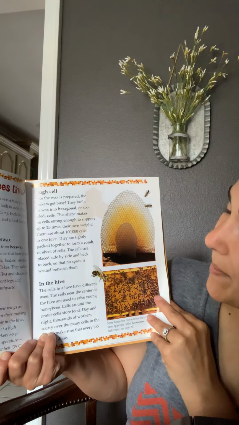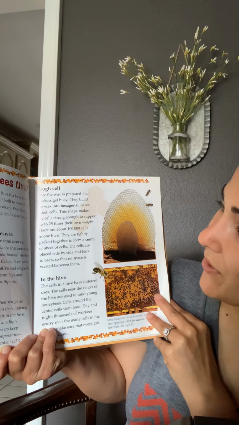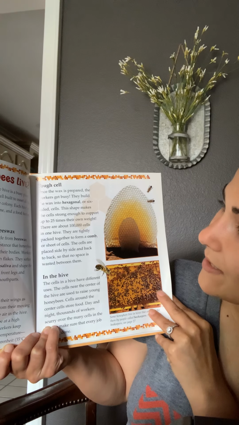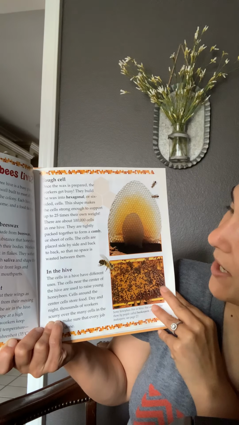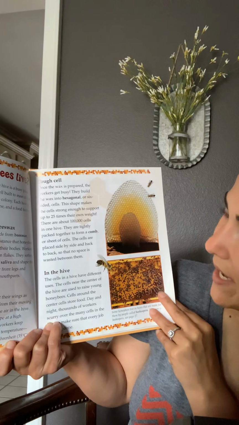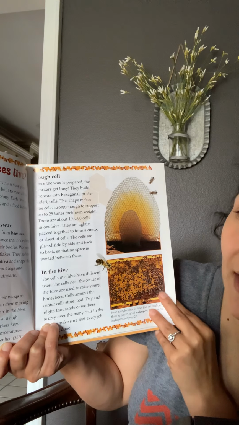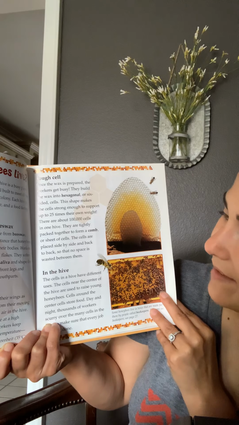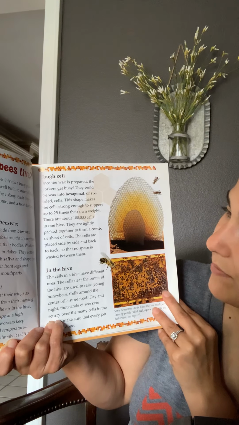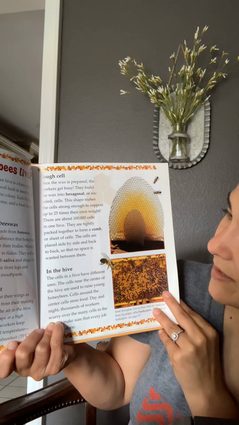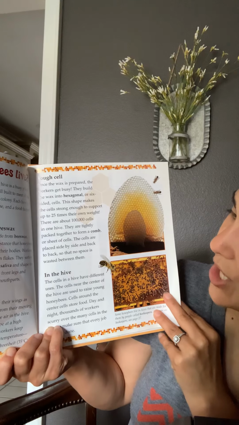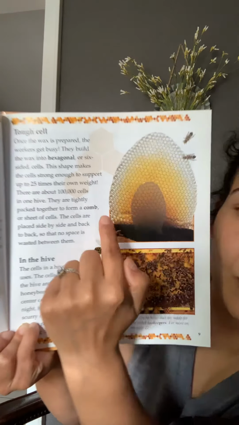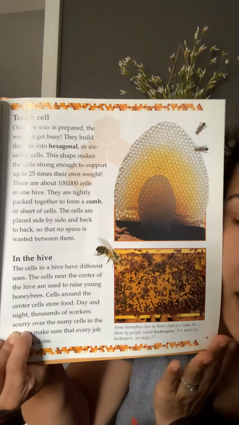Once the wax is prepared, the workers get busy. They build the wax into hexagons, or 6-sided cells. This shape makes the cells strong enough to support up to 25 times their own weight. There are about 100,000 cells in one hive. They are tightly packed together to form a comb, or sheet of cells. The cells are placed side by side and back to back, so there's no wasted space between them. So if you look, those cells are really tight together.